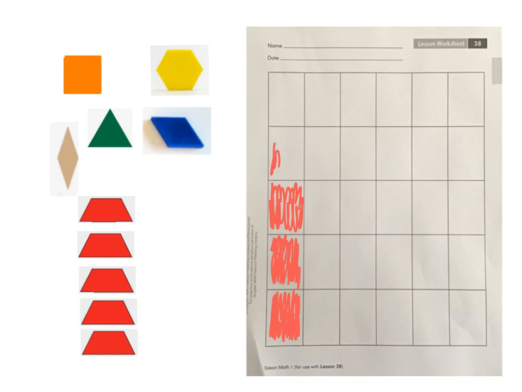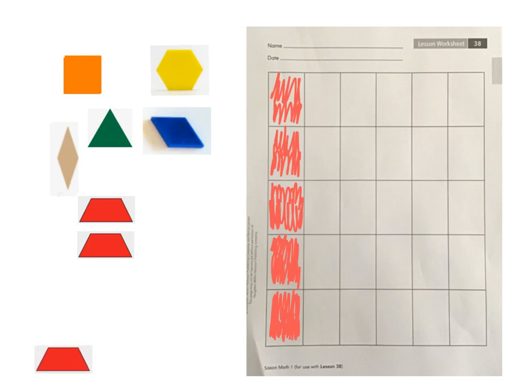So that's 3, and then 4, and then 5. So let's just double check. 1, 2, 3, 4, 5, and 1, 2, 3, 4, 5. All right, so I am done with my trapezoids. I'm going to set them off to the side down here so I know I've already colored those in. All right, so now I'm going to pick these rhombuses right here next.